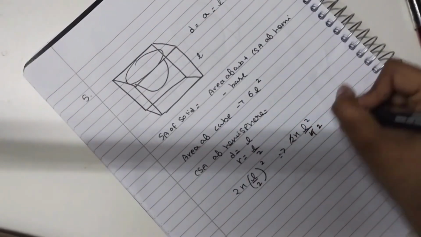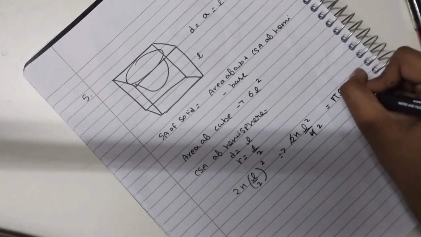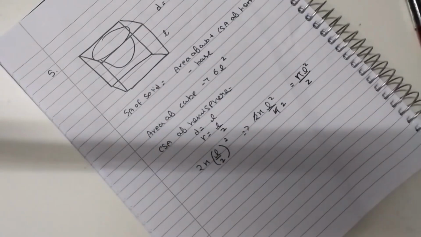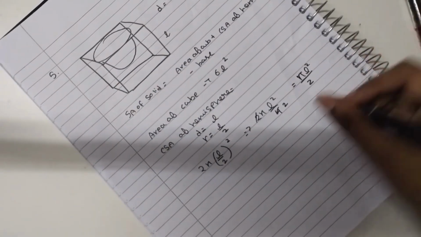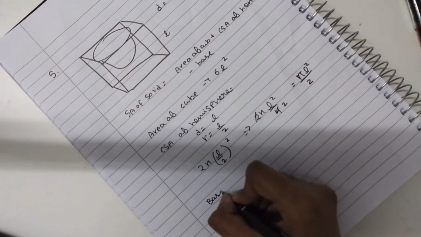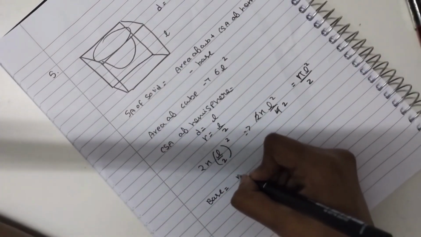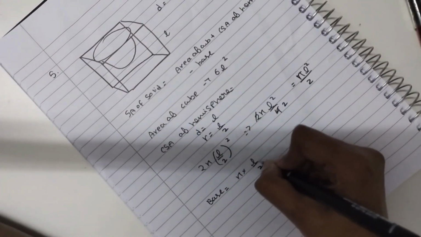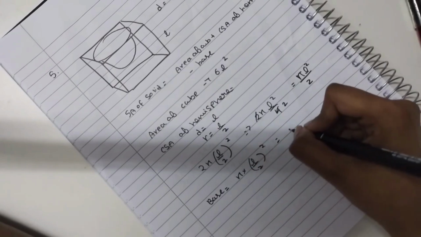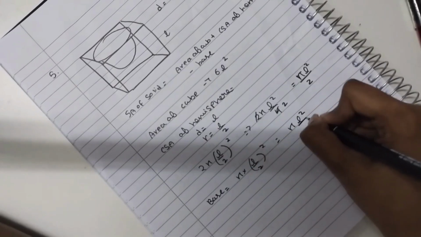So this and this will get cancelled, so we'll be left with pi L squared by 2. Next, the base area of the hemisphere would be pi r squared, so pi times L by 2 the whole squared, which is equal to pi L squared by 4.